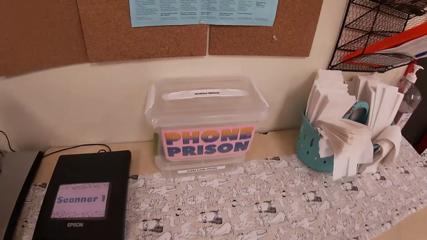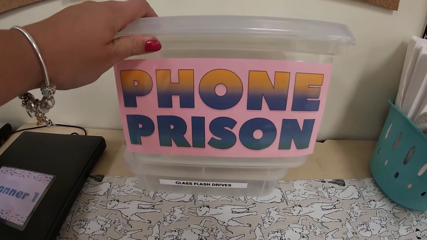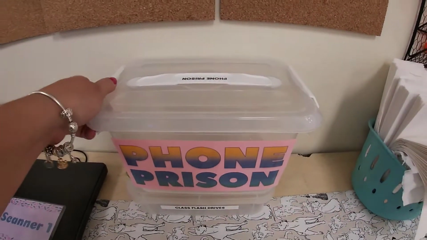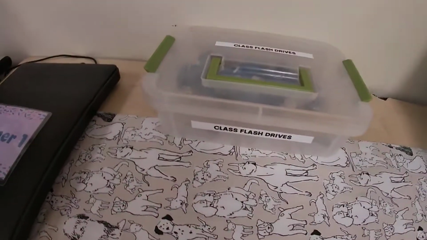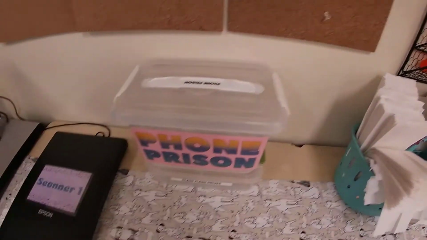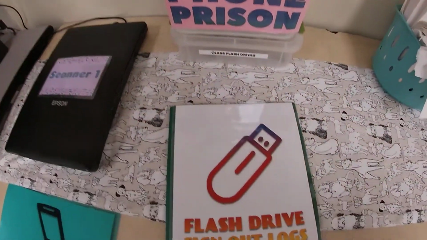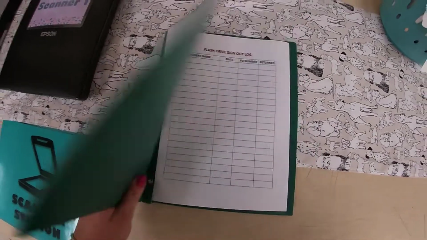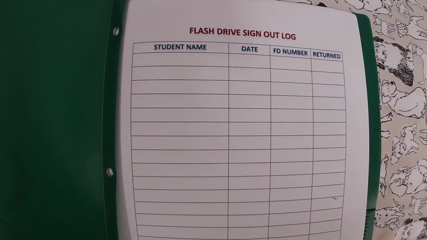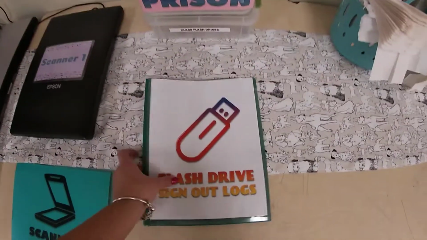If I took your phone because you were illicitly using it during class, I'm going to ask that you please bail it out from phone prison, right over here, usually kept by the door. And if you borrowed one of my flash drives, please put it back in the box. I make sure, by the way, that you write down your name in the flash drive log before you actually go and take the flash drive. And I'll make sure I check off that you returned it.